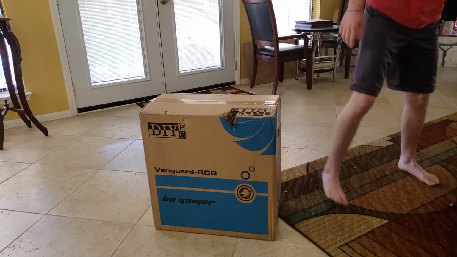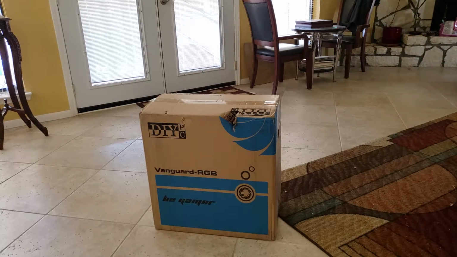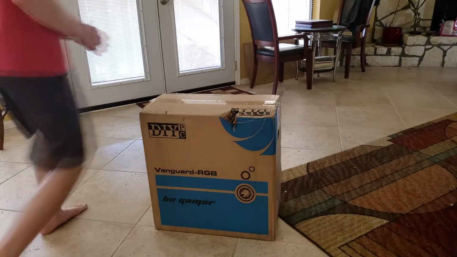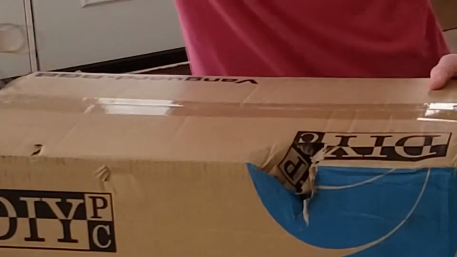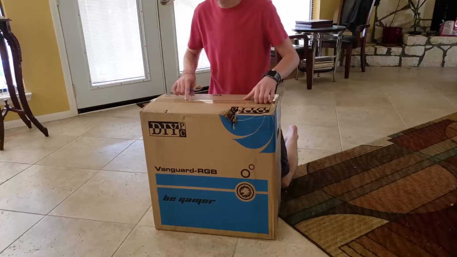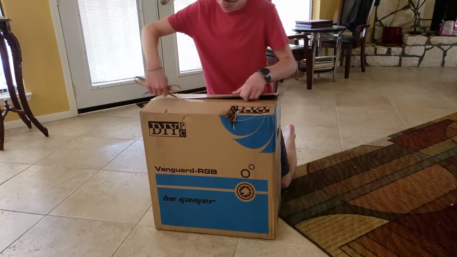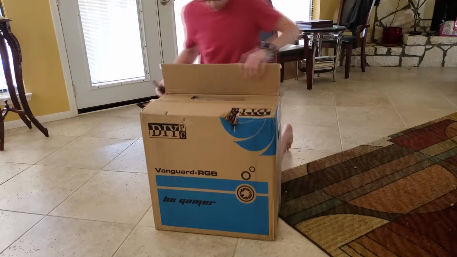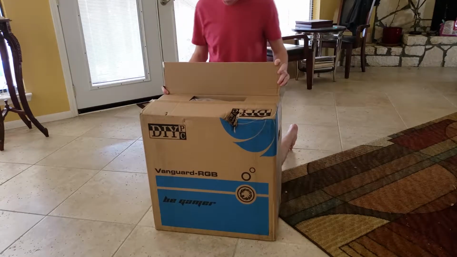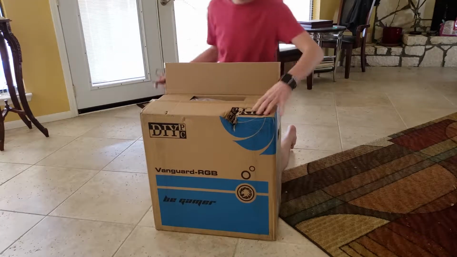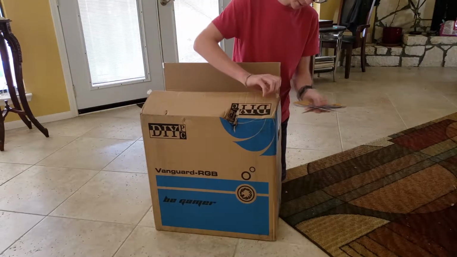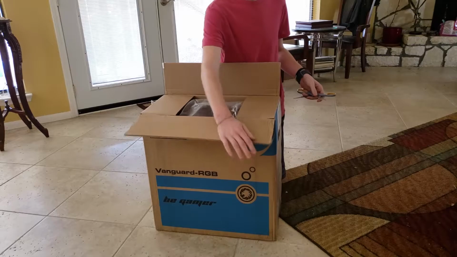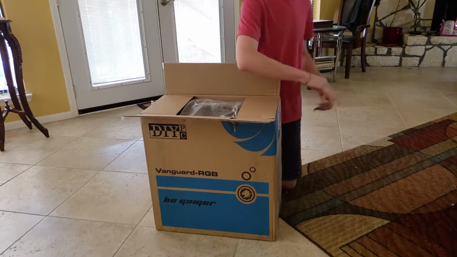Alright, so without further ado, we're going to go ahead and grab some scissors, and we're going to go ahead and unbox this. We're going to go ahead and inspect it, make sure there's nothing wrong with it. And if there's nothing wrong with it, then we get to put it back in the box until it is time to open it for Christmas.